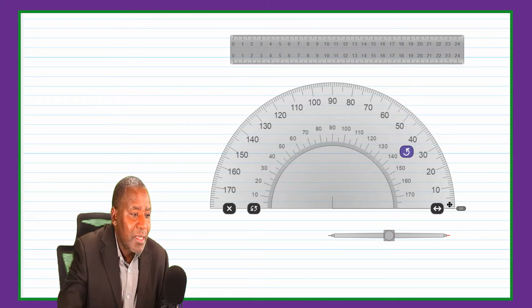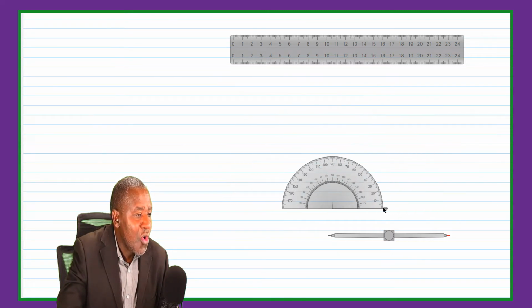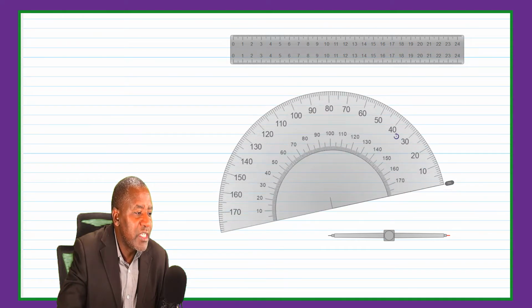Like you can see right now, I have a protractor whose size I can change, whose orientation I can change. It also gave me a ruler. It gave me a compass. I'm able to draw circles the way I want.